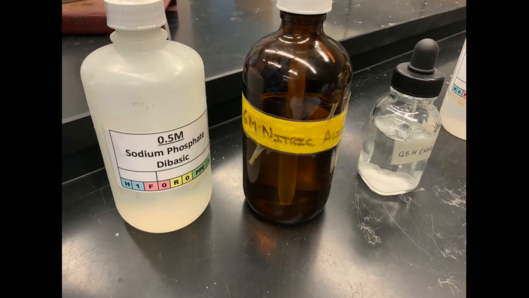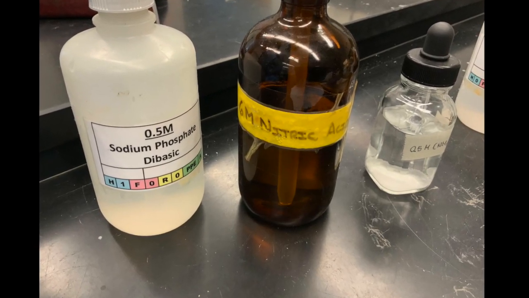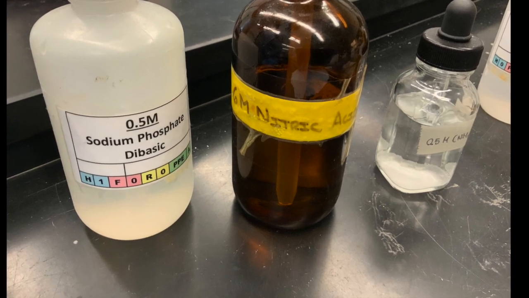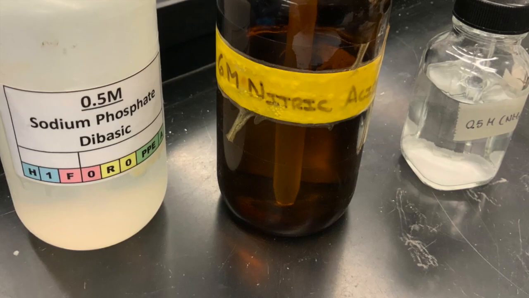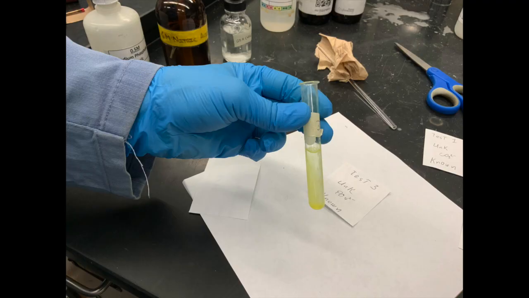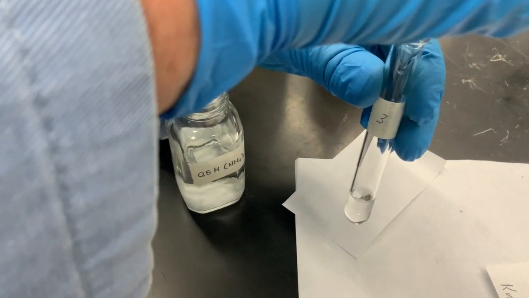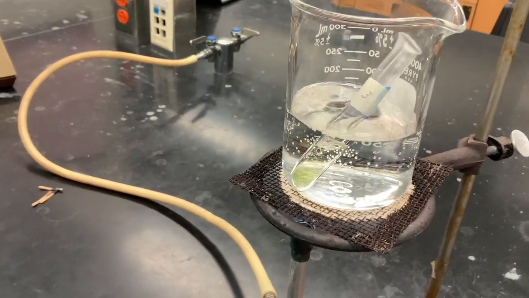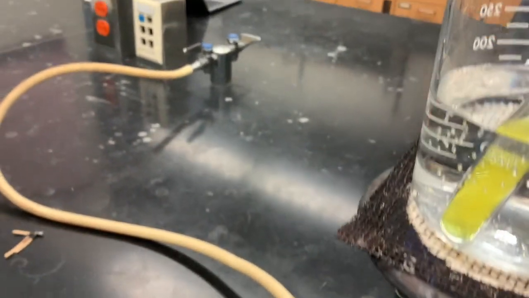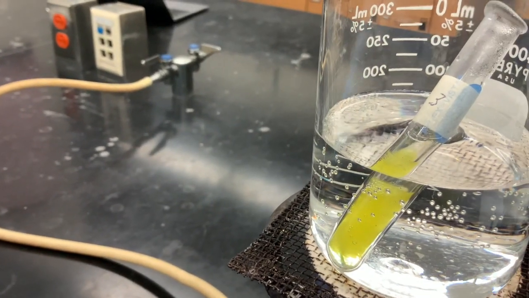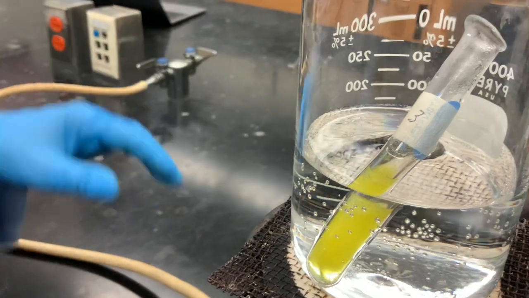The third anion is phosphate. In the positive control, we mix half a molar sodium hydrogen phosphate with 6 molar nitric acid, and then add half molar ammonium molybdate. We then repeat the addition of nitric acid and ammonium molybdate to an unknown sample. Heating causes the reaction to occur to a larger extent when the anion is present. So here we put the test tube containing the unknown test in a hot water bath.